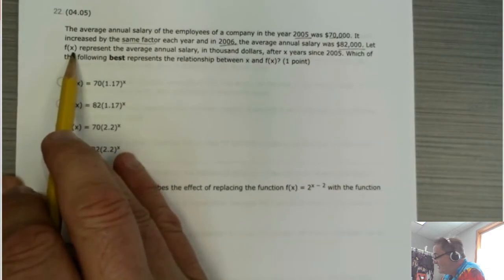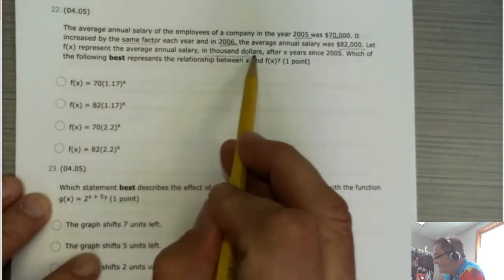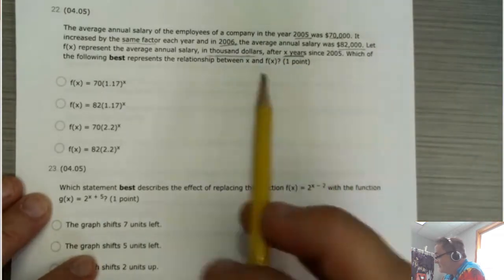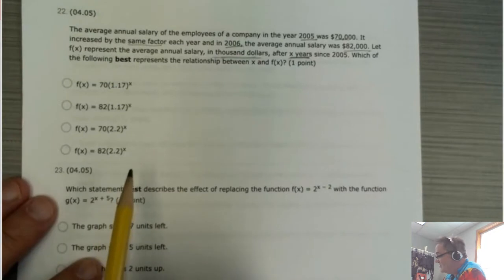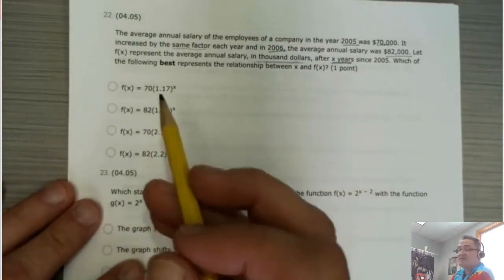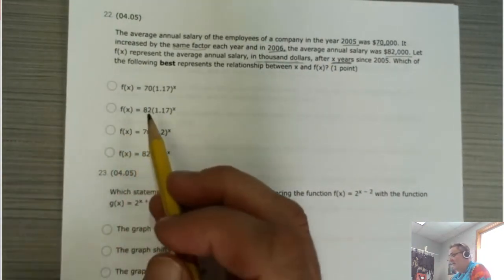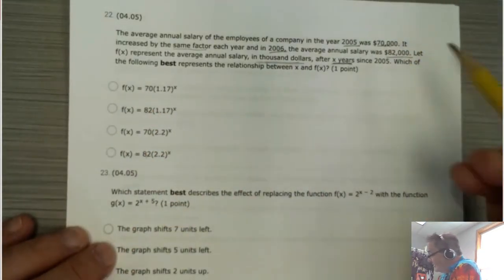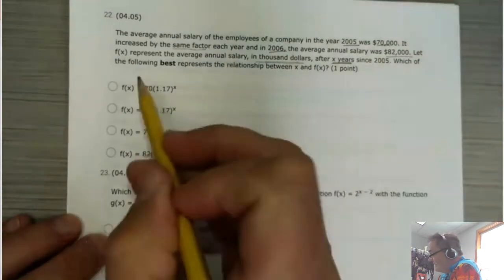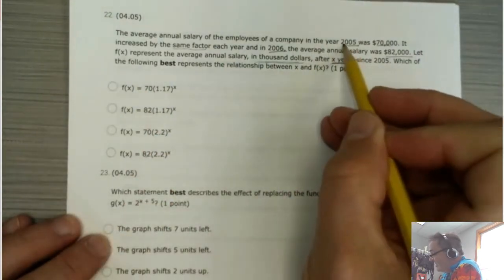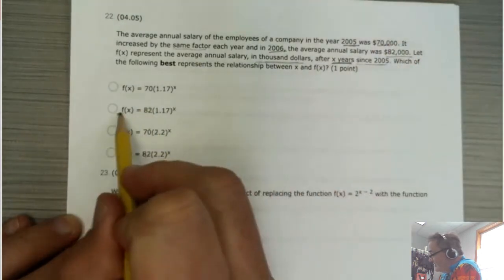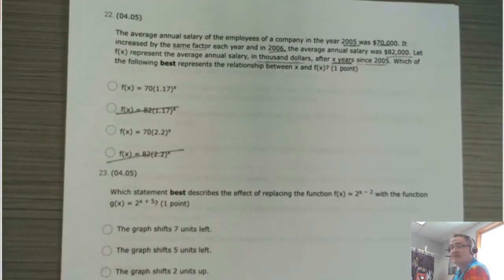Let f of x represent the average annual salary in thousands, x years since 2005. So which best represents the relationship between x and f of x? All right, so f of x equals, it's either 70 or 82. Which one does it need to be? We had 70 and 82. That's going to be the starting amount, right? So since 2005 was 70, we can immediately knock 2 answers off our list.